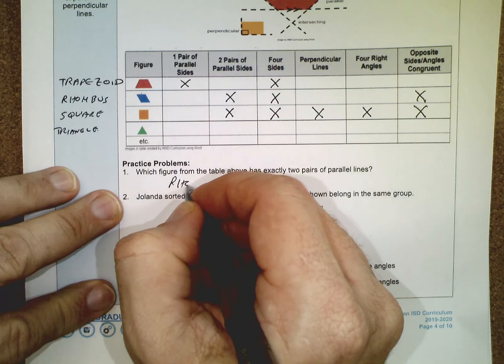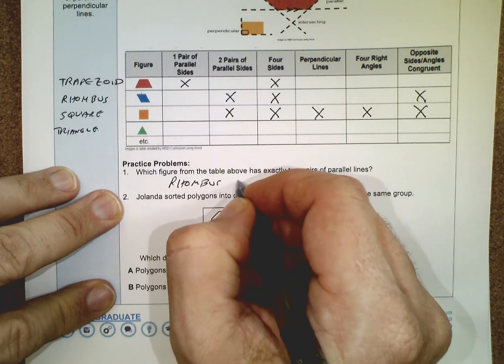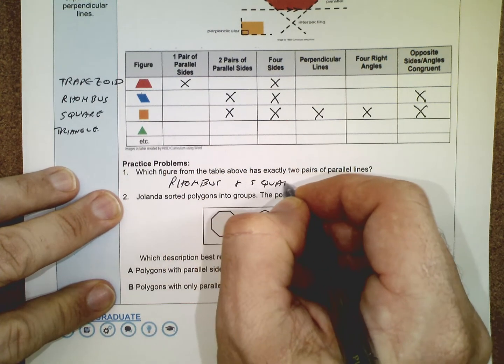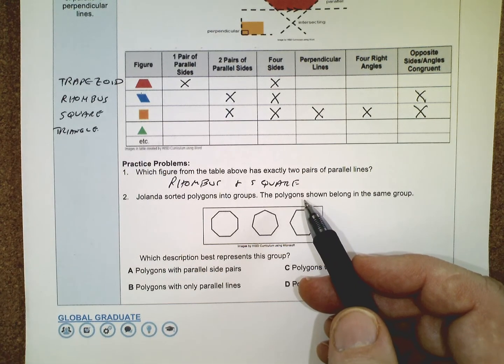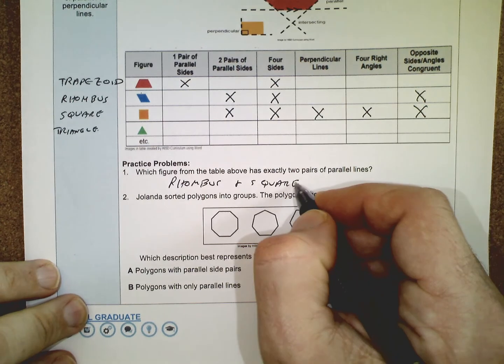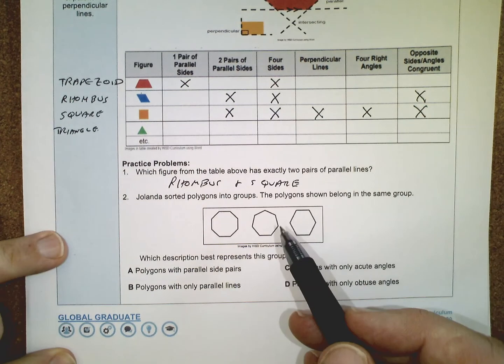Entonces, tenemos rhombus and square. ¿Qué quiere decir? Que ¿qué figuras tienen exactamente dos pares de líneas paralelas? Es el rombo y el cuadrado. Okay, como tenemos sacado aquí.